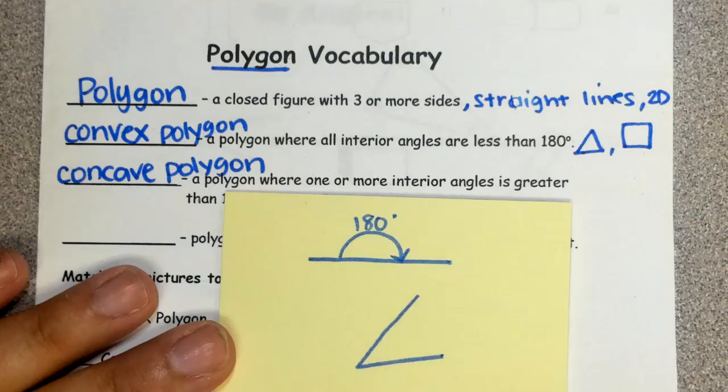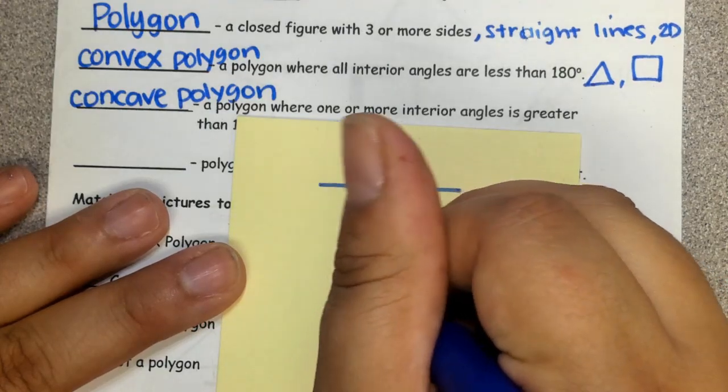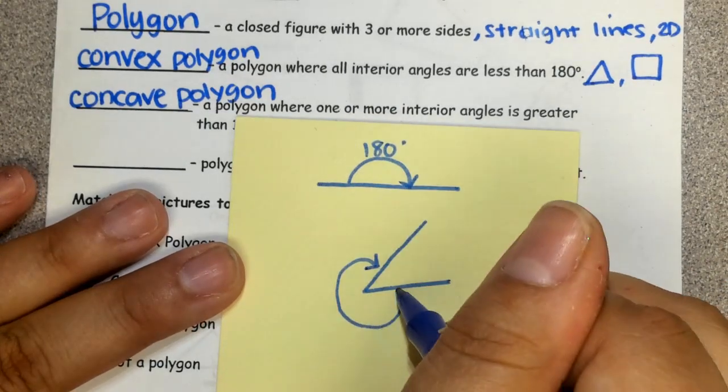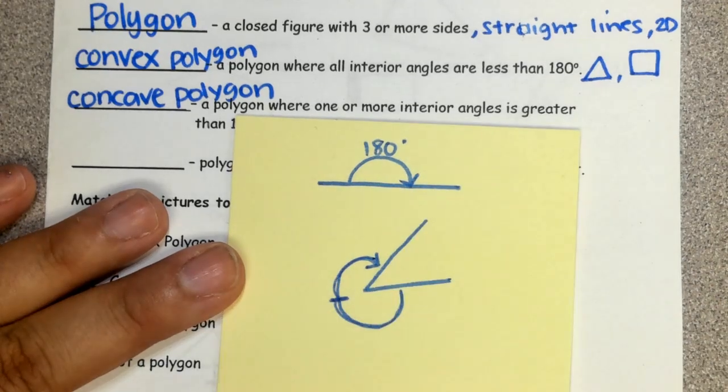It would actually look like this, but instead of doing like we normally do, what are we going to do? Go around. Do y'all see how 180 degrees would stop like right here? But this goes past that.